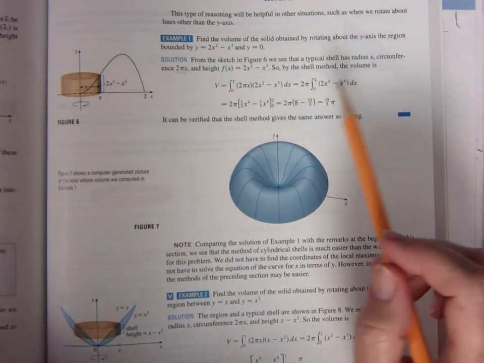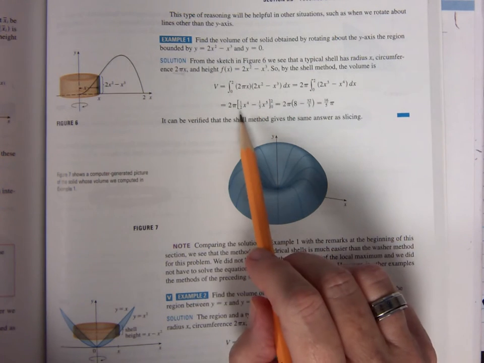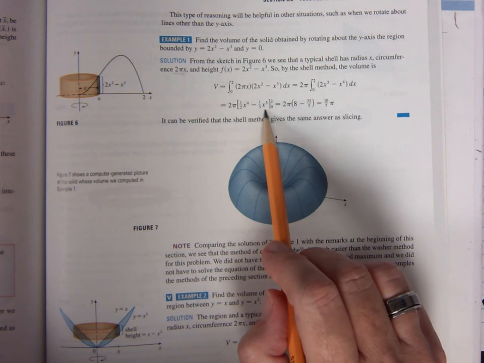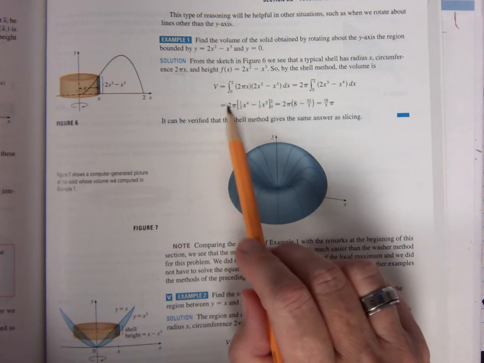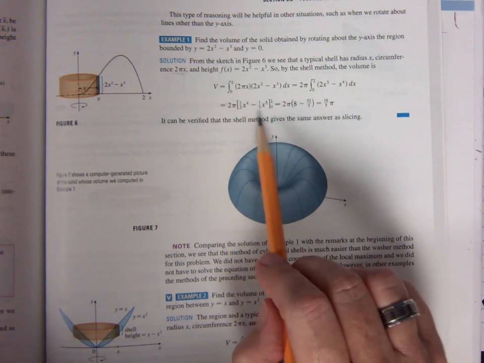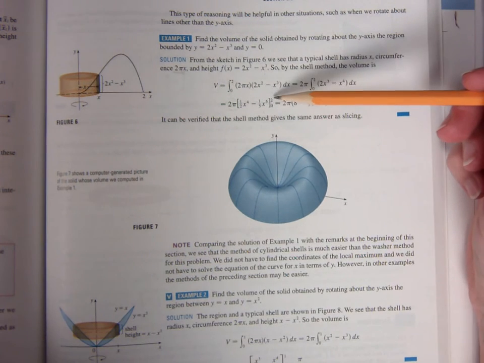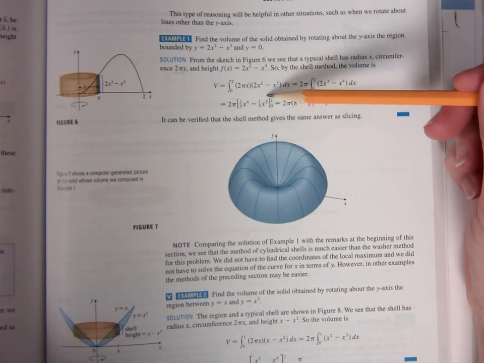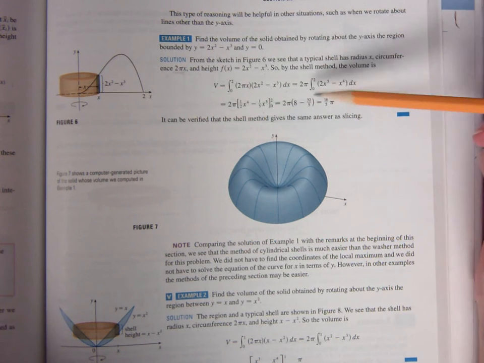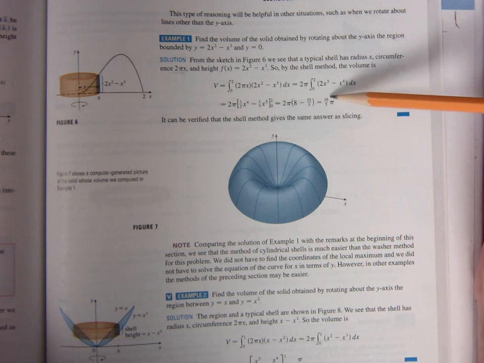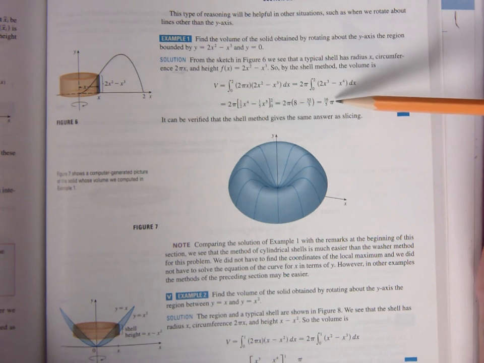And when I do integrate that, I will get 1/2 x to the 4th minus 1/5 x to the 5th. I'm going to bring out my 2 pi because it's my constant on the outside. I then am going to substitute in 2. If I substitute in 0, that's just 0. So I just look at substituting in my 2 value, and I will get that the volume will in fact be 16 over 5 pi.